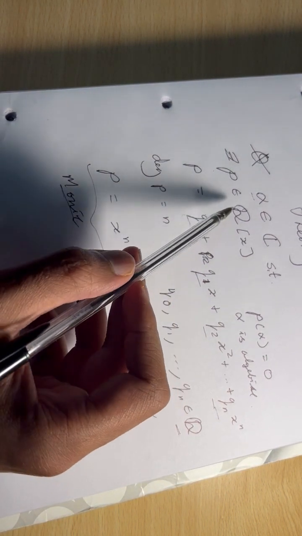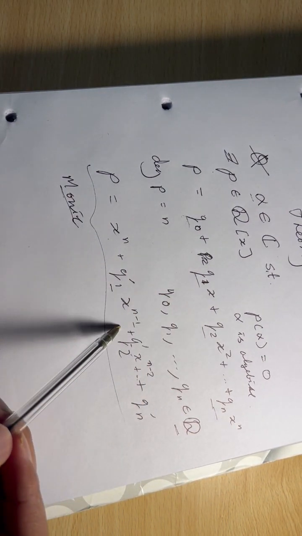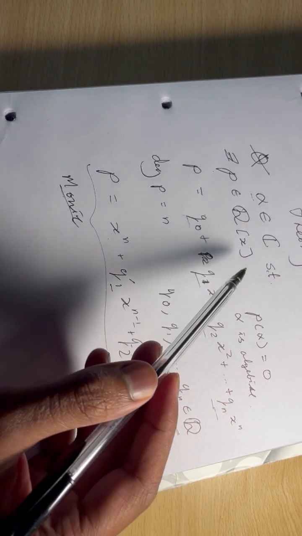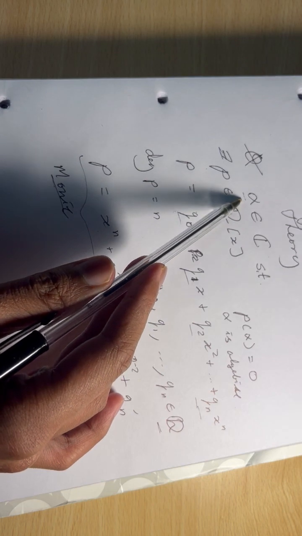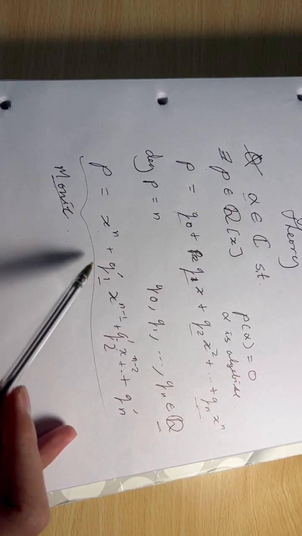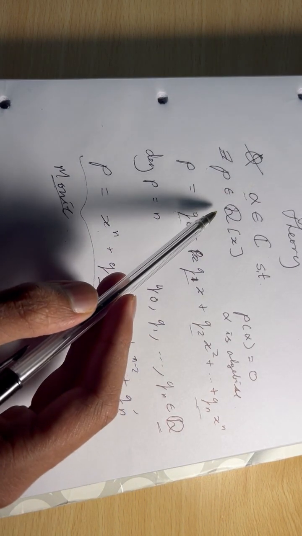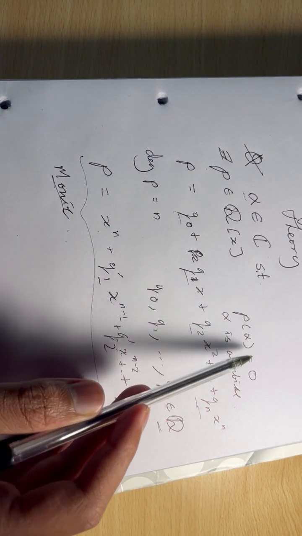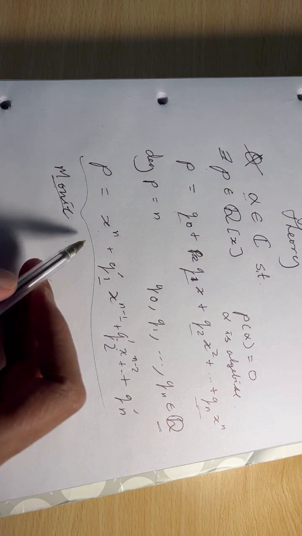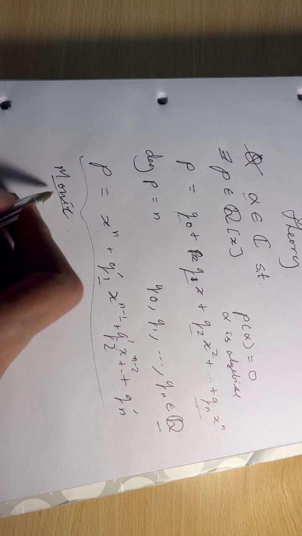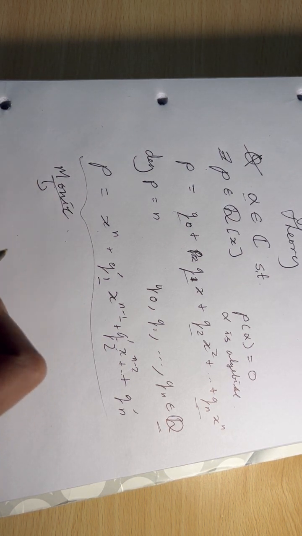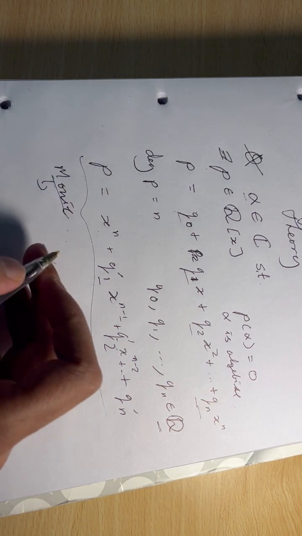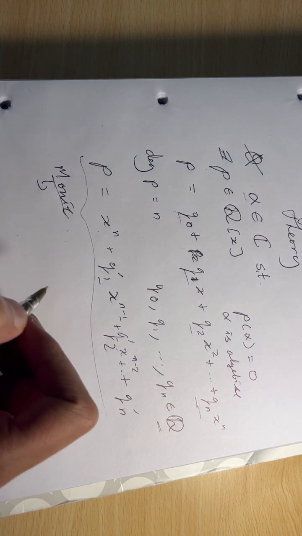So if our value is algebraic, we know there's a monic polynomial such that p of alpha is 0. We can go a bit further and find the smallest such monic polynomial. What do we mean by the smallest?